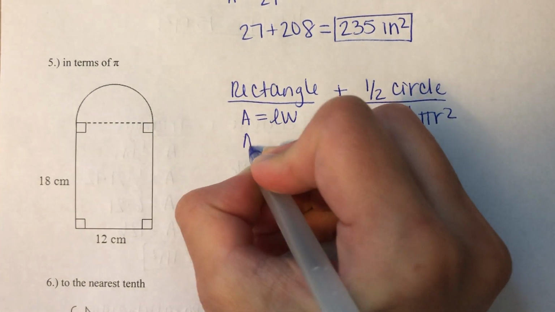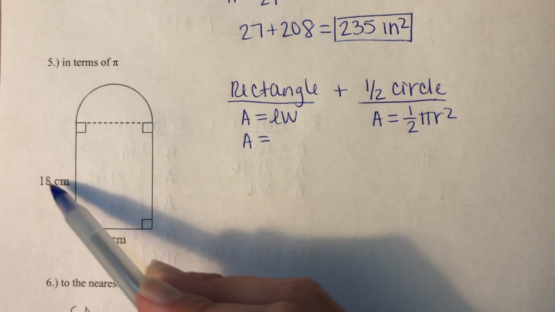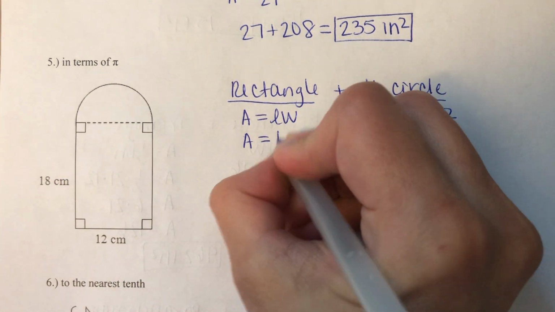All right, let's go back to our rectangle. It's the simplest one here. The two dimensions are given to us. That's 18 and 12.